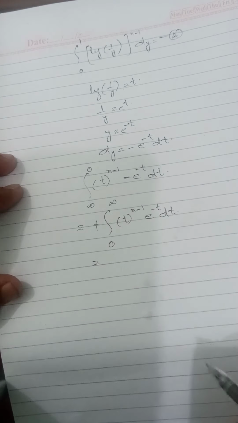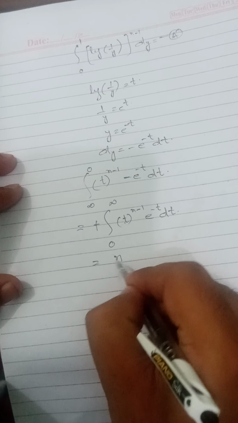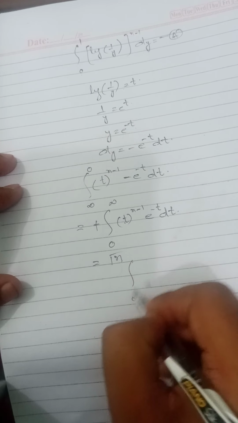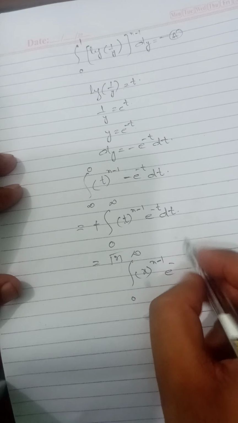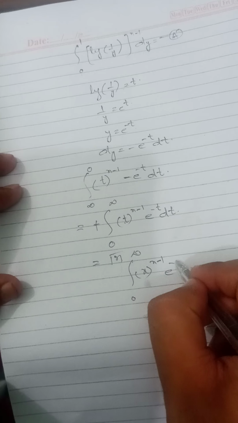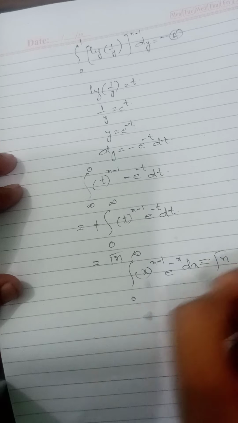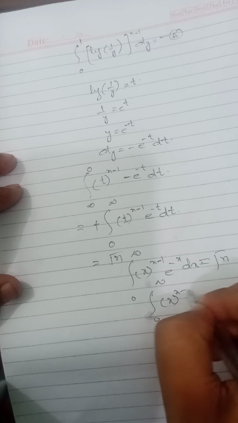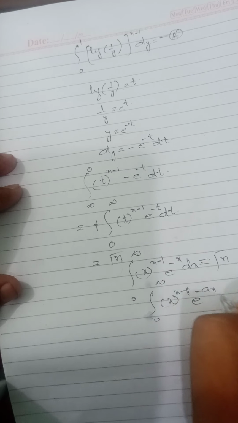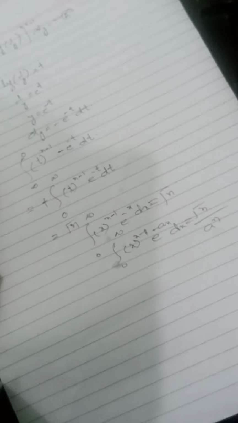So it is the gamma representation, where in the place of x there is t. So it is equal to gamma of n, by the integral from 0 to infinity of x power n minus 1 e power minus x dx, which is equal to gamma of n. And if it is the integral from 0 to infinity of x power n minus 1 e power minus ax dx, it is equal to gamma of n divided by a power n. So just like in this example.